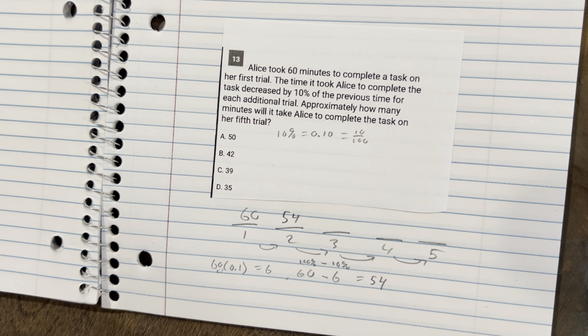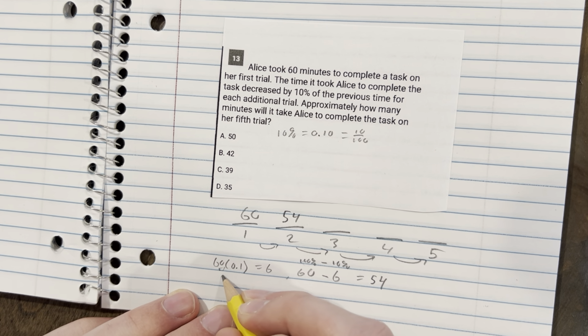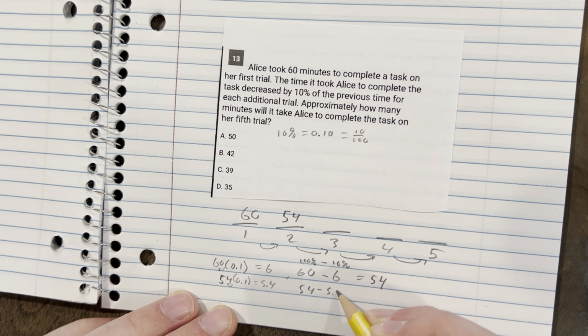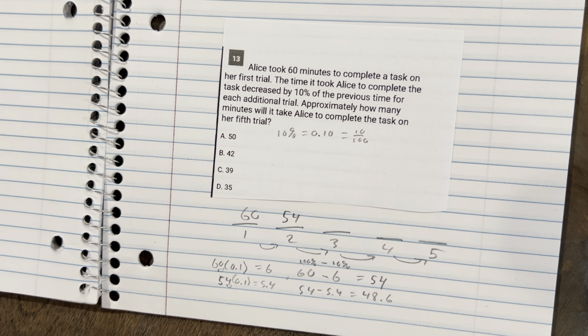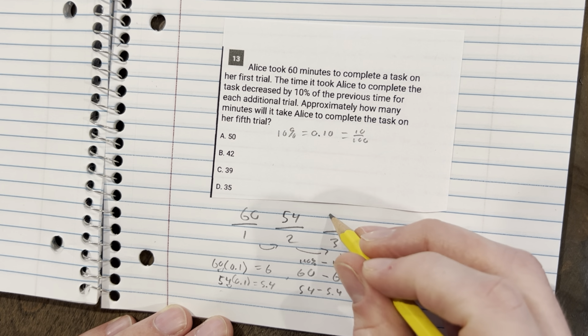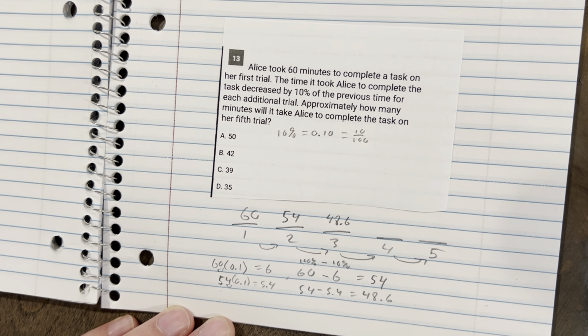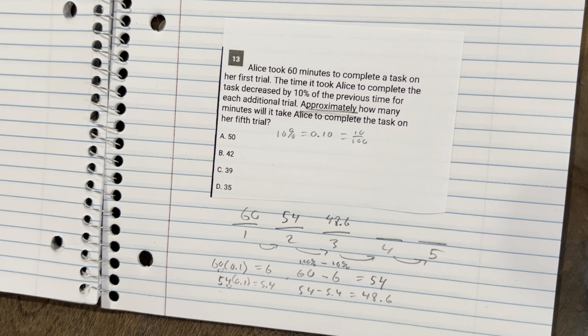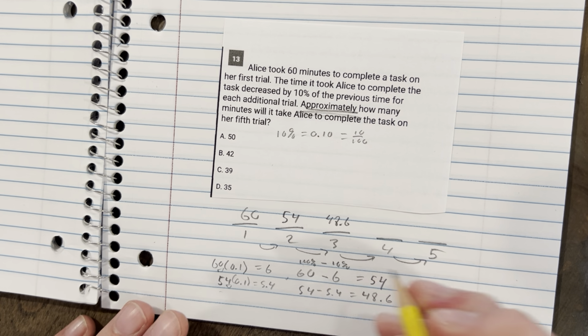Okay, now we do it again. We have 54 this time times 0.1, which is going to be 5.4, just moving that decimal place over 1. Then we have 54 minus 5.4, okay, which is going to be 48.6. You guys can do that on the side if you'd like. So then we have 48.6 is going to be our value for 3. Okay, note that it says approximately, okay, so you should get an answer that's somewhat close to it, and you probably will end up rounding because we're starting to get decimals.